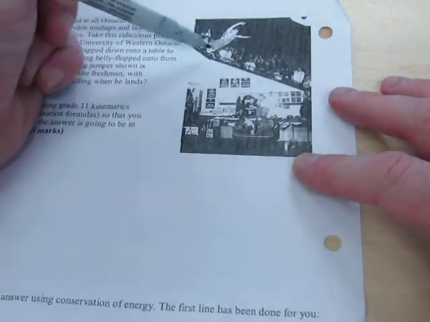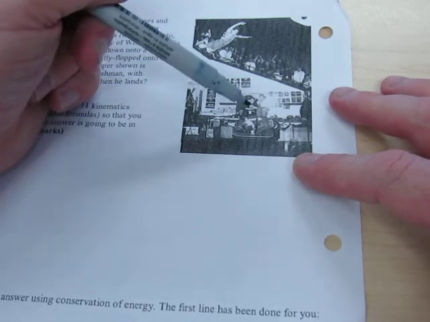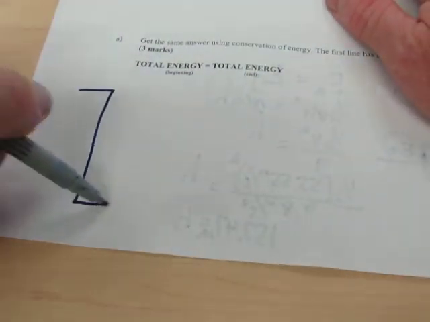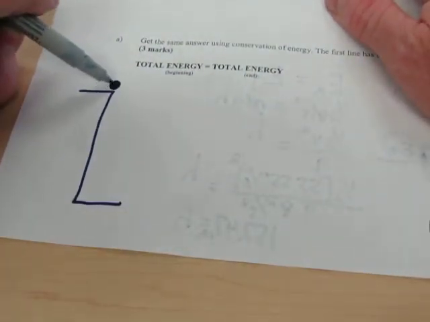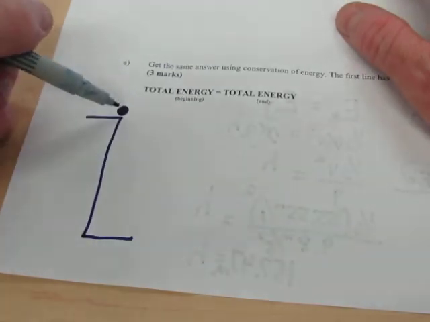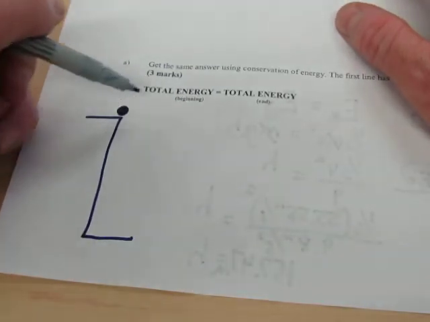Okay, so this question where a guy is diving off an upper height and belly flopping onto the person below is actually this question in reverse. So think about it like this. The person starts off here at rest. They're standing there, they're looking, they're ready to jump, they're not moving yet.